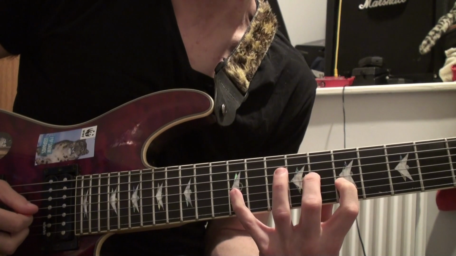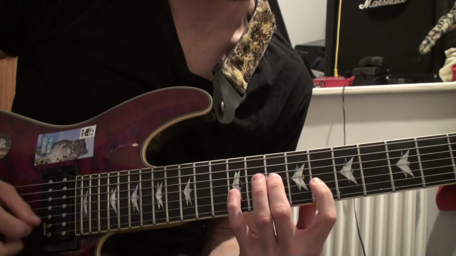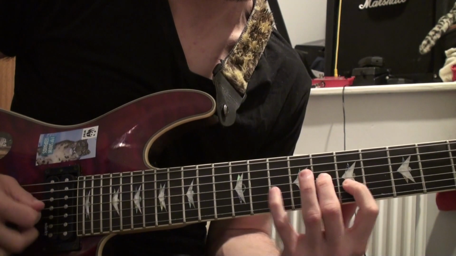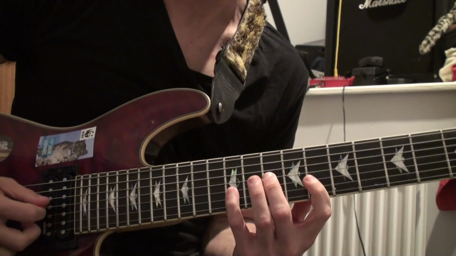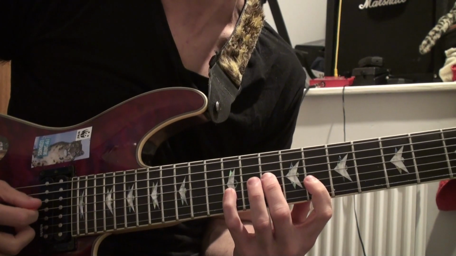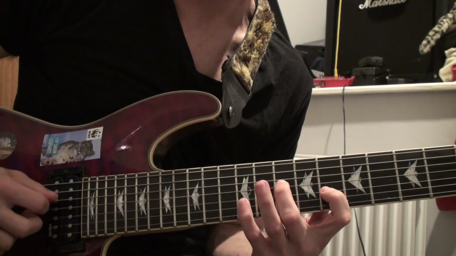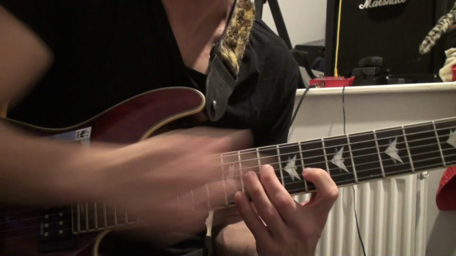And then you can see where you started from before, so you go back up. So that's how I don't get lost when I'm playing the riff itself, because it's just then down to where this finger is.